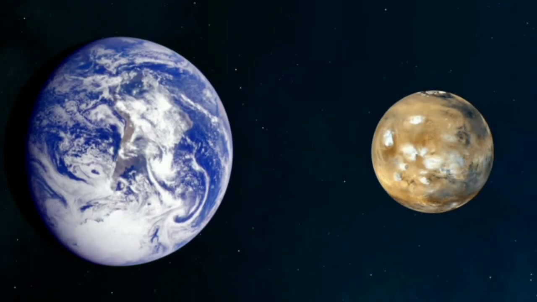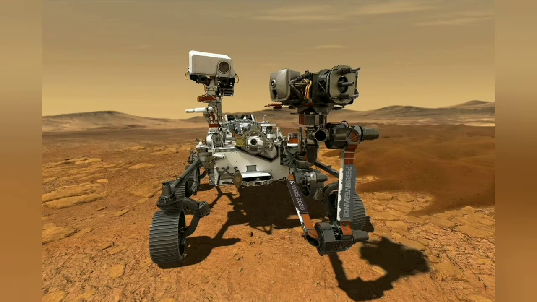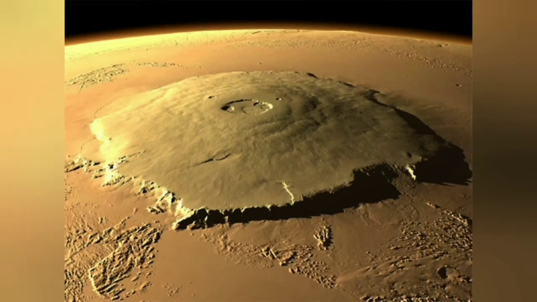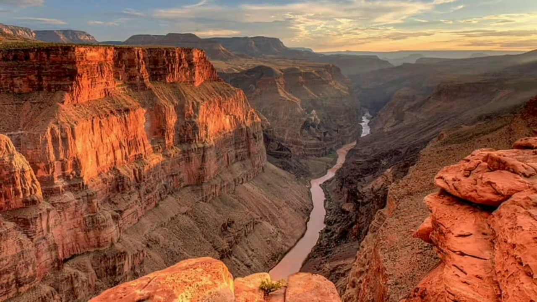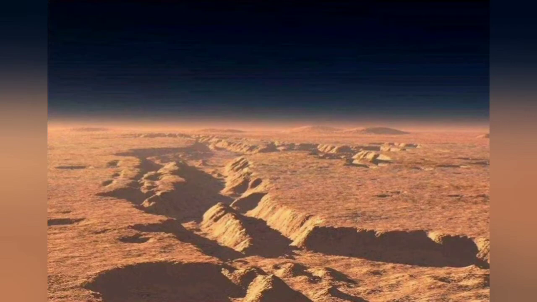Mars is half the radius of Earth and 10% of its mass. Its atmosphere is mainly carbon dioxide and some oxygen. It has the highest mountain in the solar system, 27 km in height, known as Olympus Mons. Also, it has the biggest canyon of the solar system, almost 4000 km long, known as Valles Marineris.